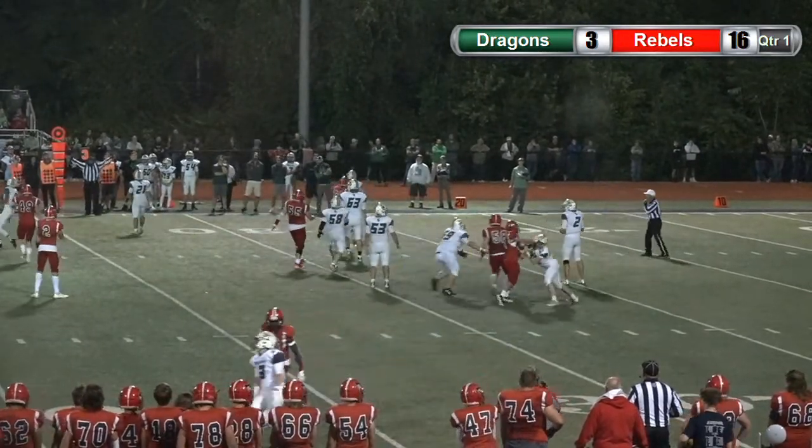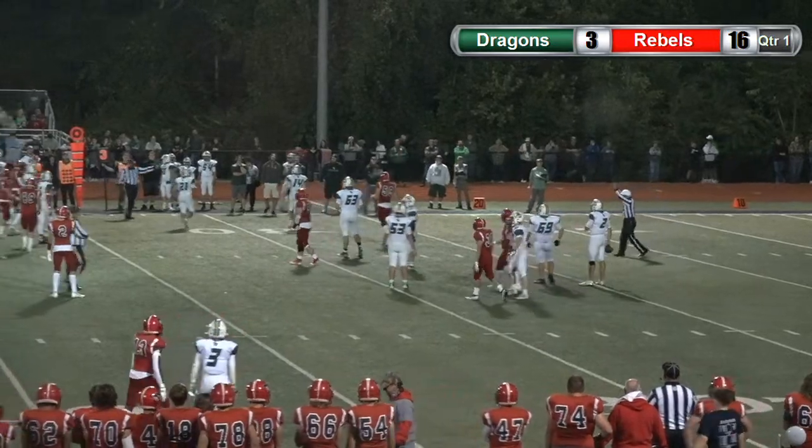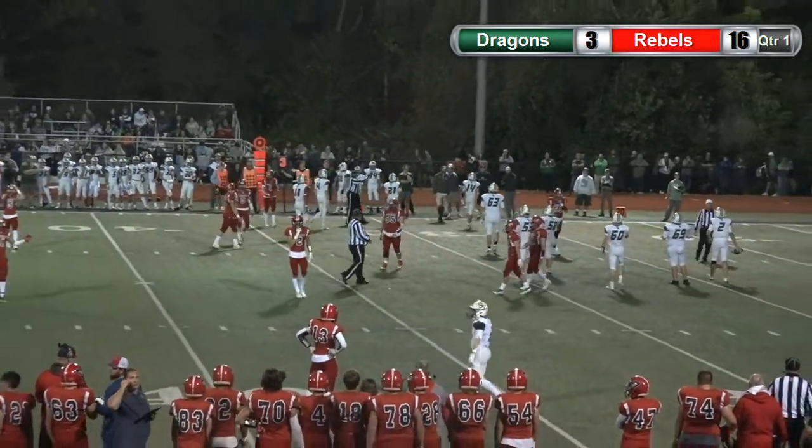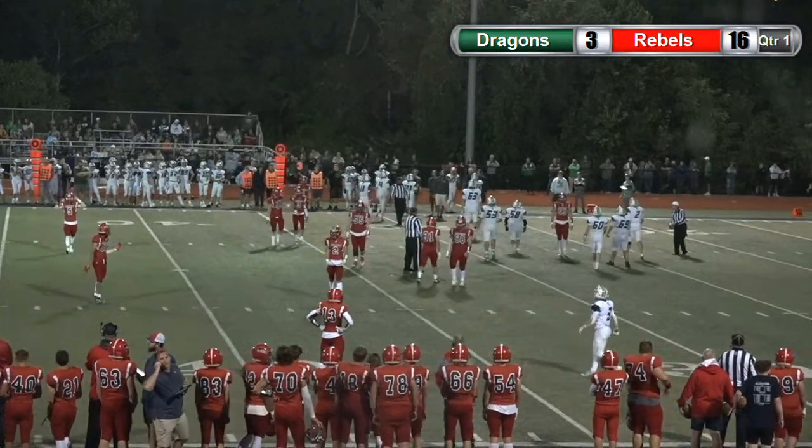So 3rd down and long. Boyer bobbled that snap. Looked like we're going to get a timeout right before the snap.